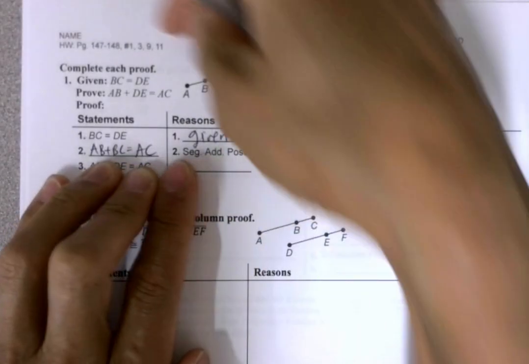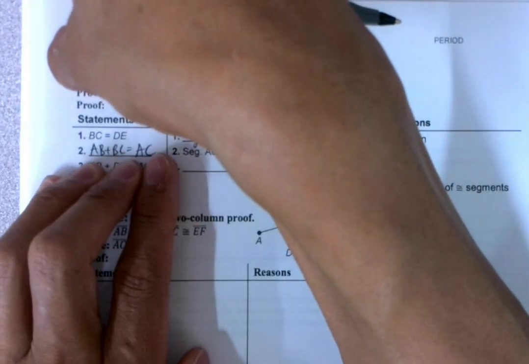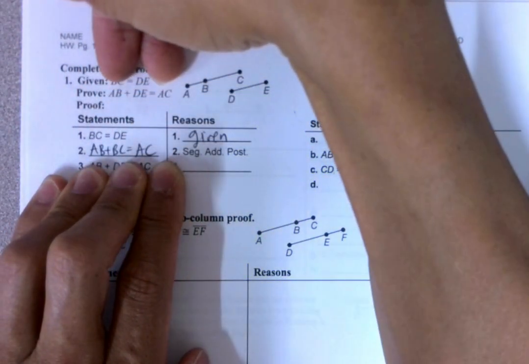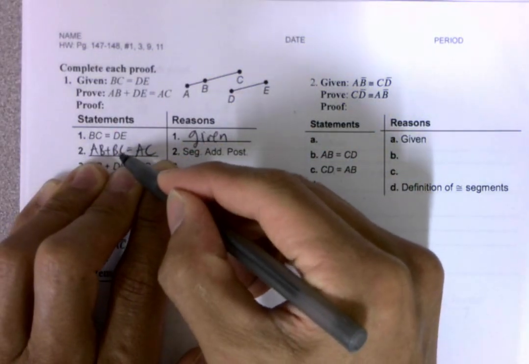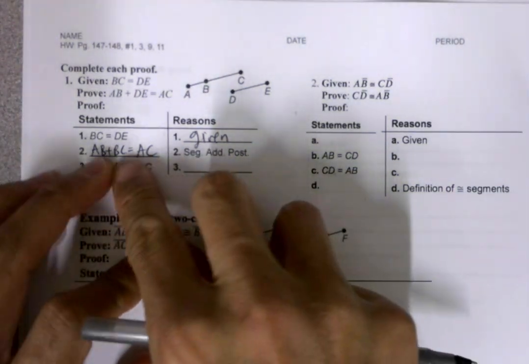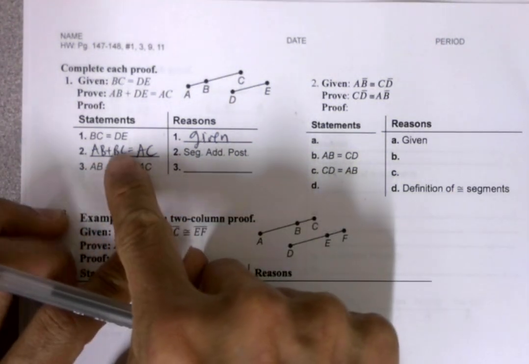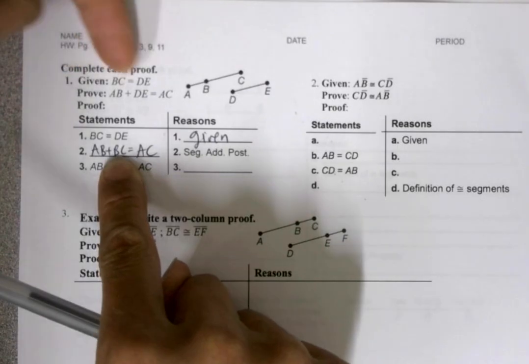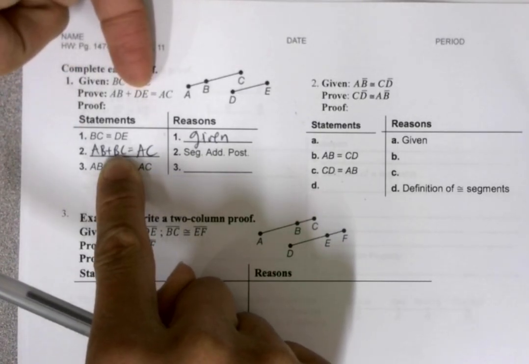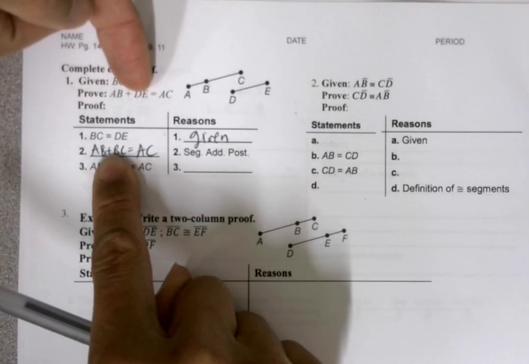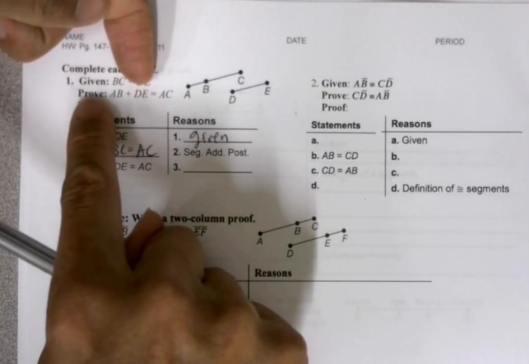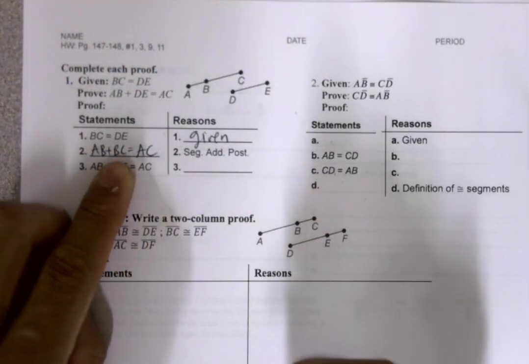Right? And so now if we're comparing our statement 2 with the proof statement, what's the difference? It's this here, this BC. I'm sorry, hold on. Okay, there we go. It's this BC right here, right? That BC right there needs to turn into a DE. And so can we turn that BC into a DE to get to the proof statement? And yes, we can, right?